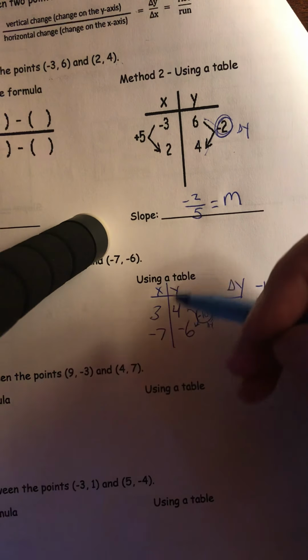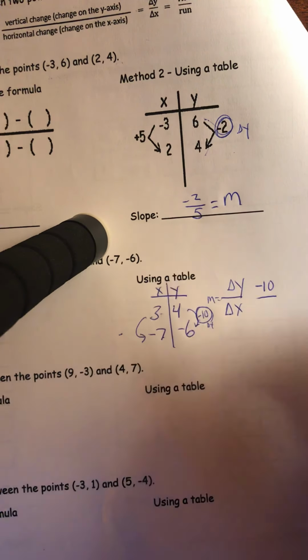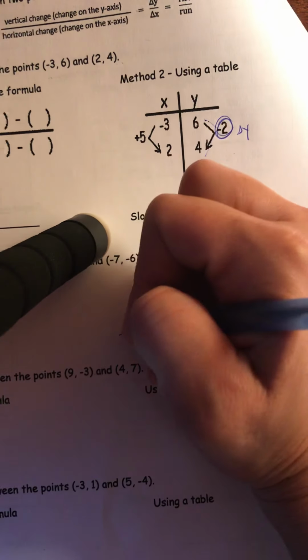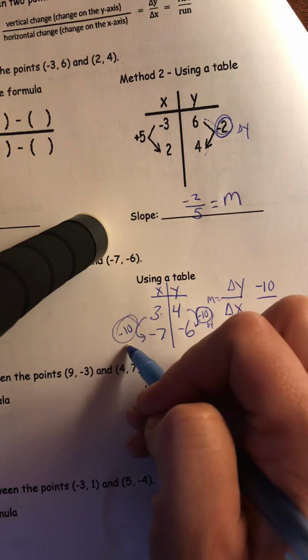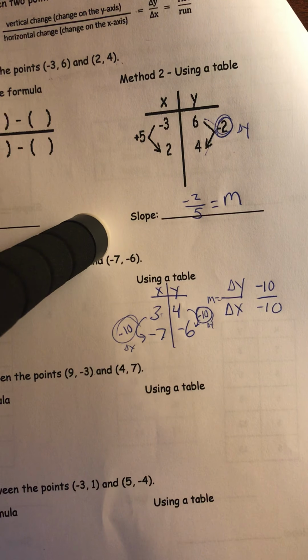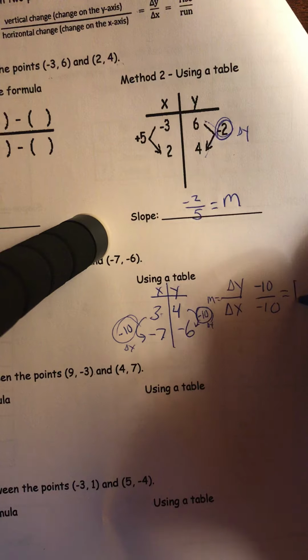The x values go from 3 to -7. So from 3 to -7 is also a decrease. The distance on the number line between 3 and -7 is 10. So your change in x is right here. This is the number that you put in the denominator. So you get -10 over -10, which simplifies to +1.